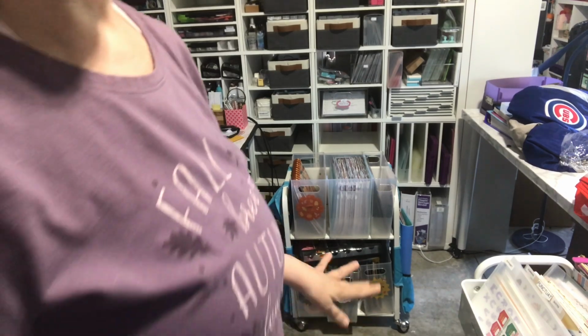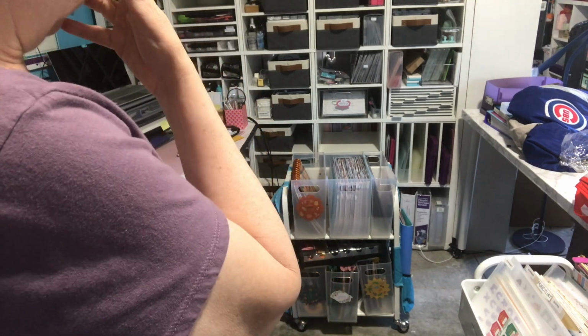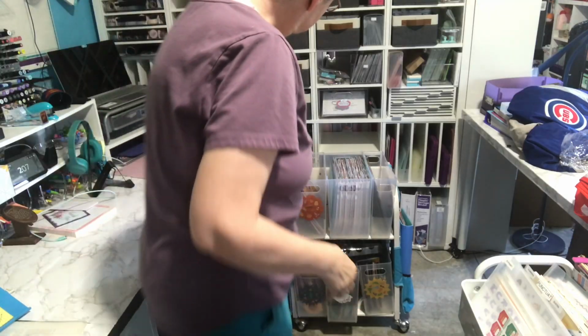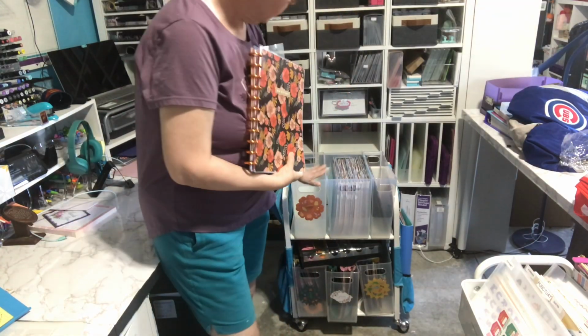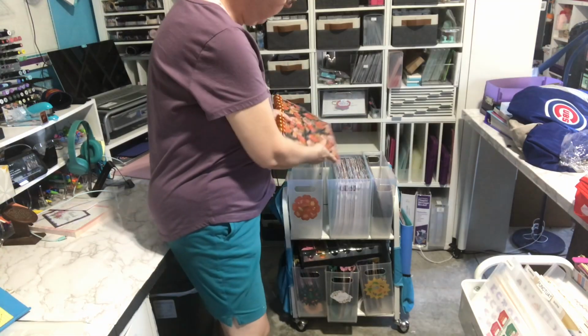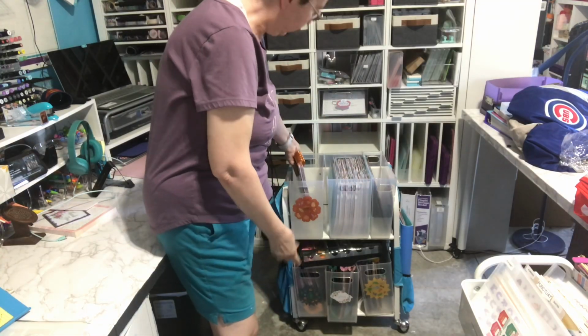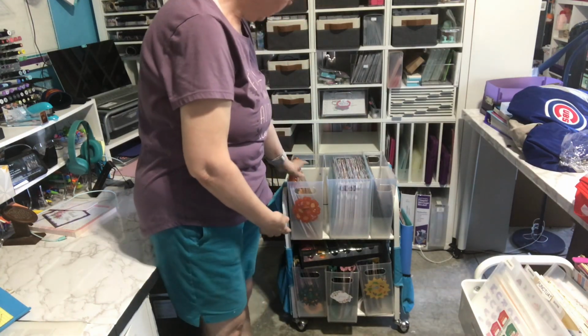That's the Totally Tiffany paper cart. I am using that for my planners. I kind of labeled them up. This is like my fall planners. I have it on top. I kind of rotate those around based upon what season it is.